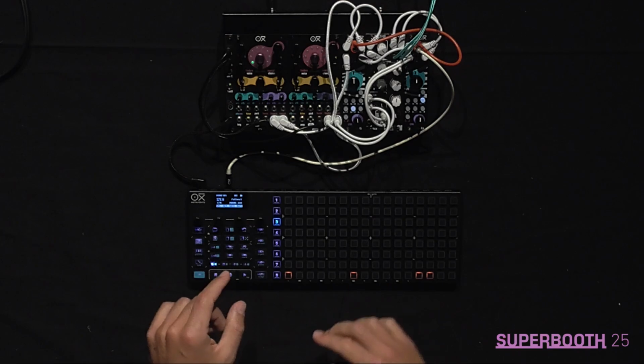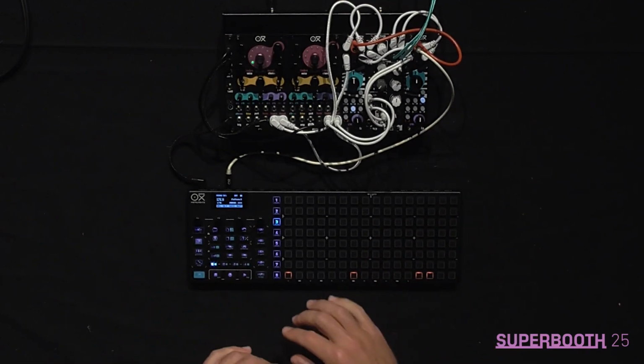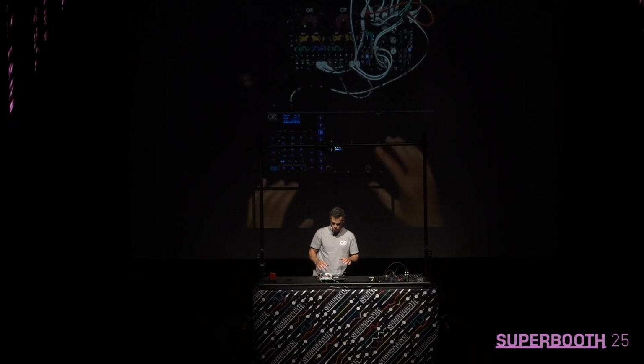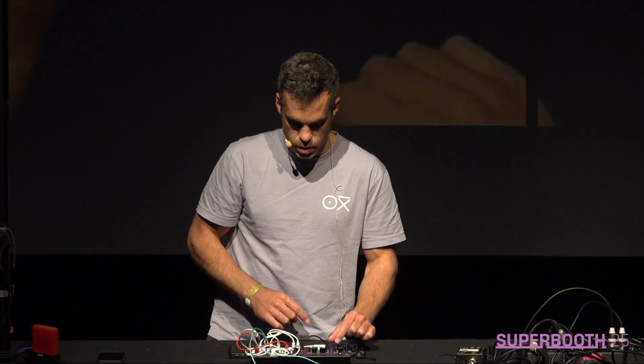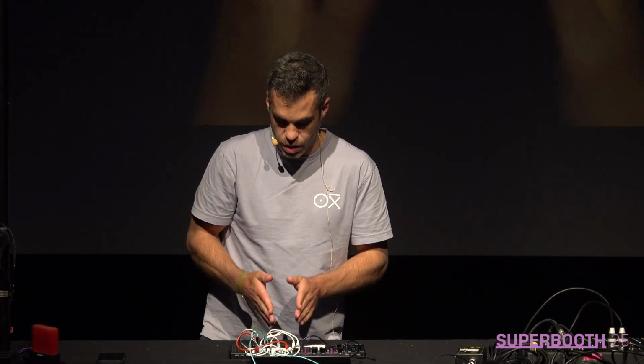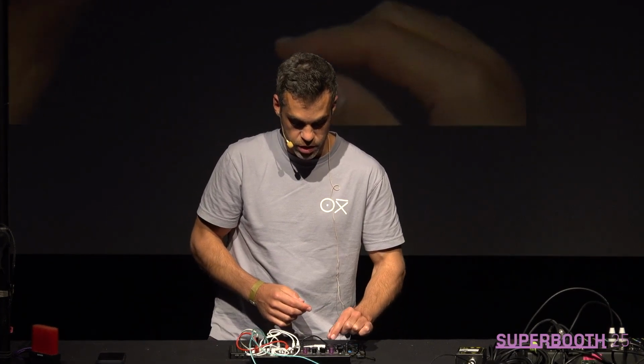This is really, really great to create this kind of tuplets and rhythmical ideas that get out of the grid in a simple way.